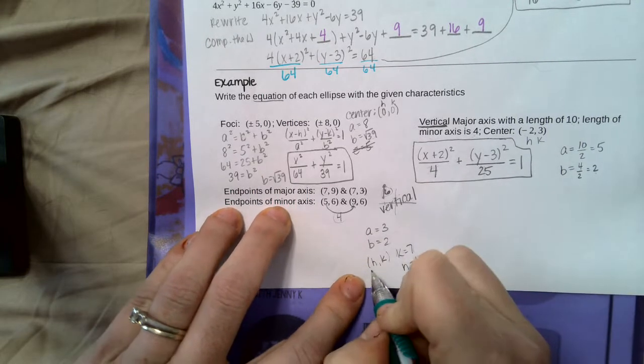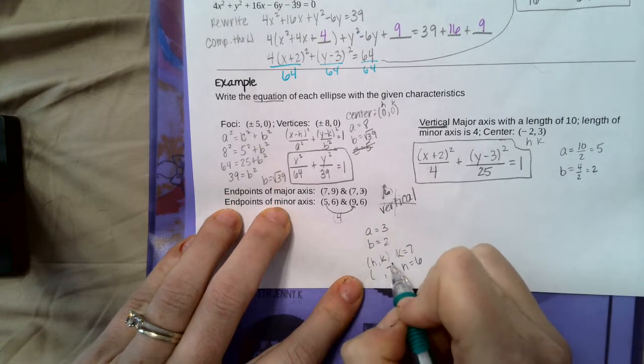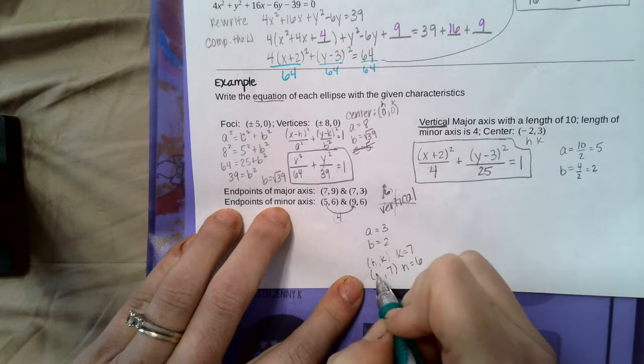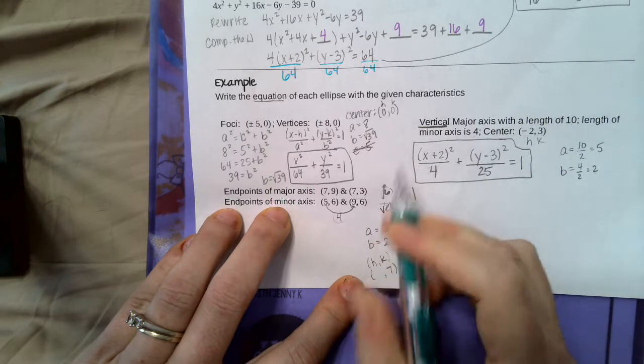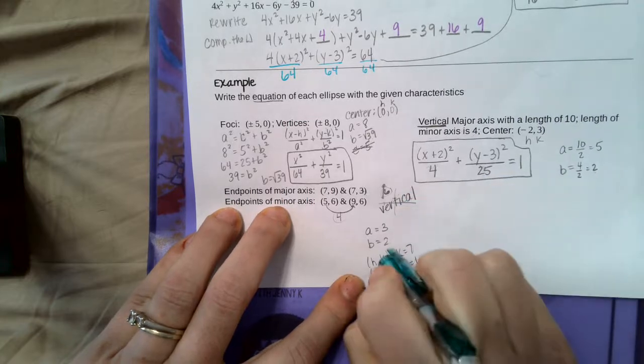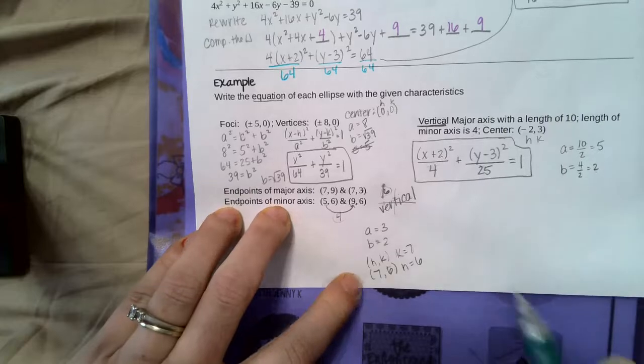Okay, because our center has to be in the middle. And the middle between 5 and 9 is 7.